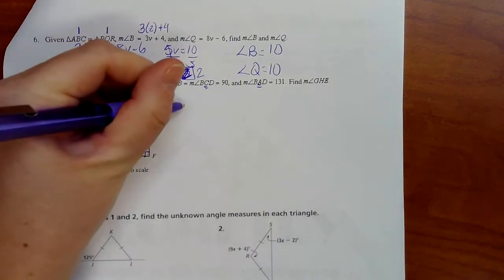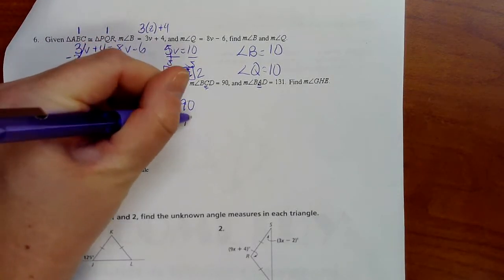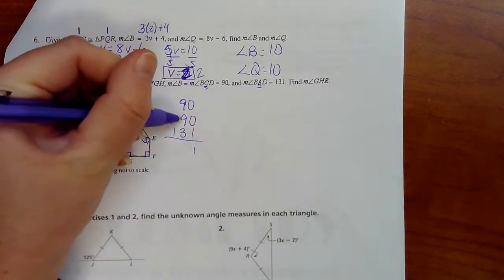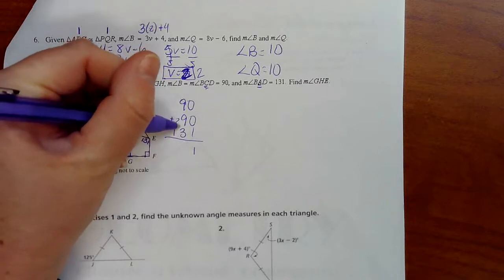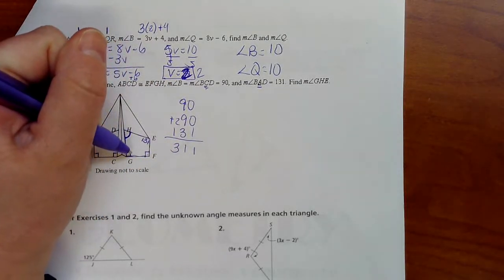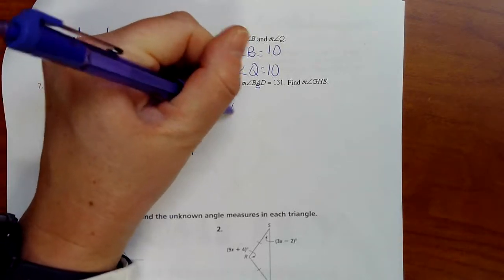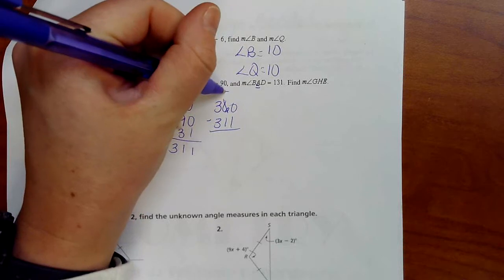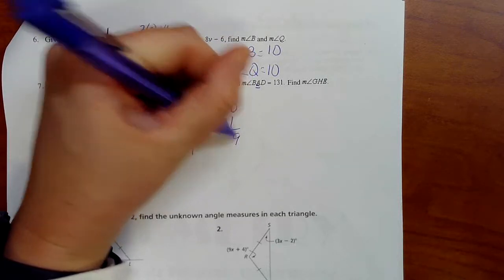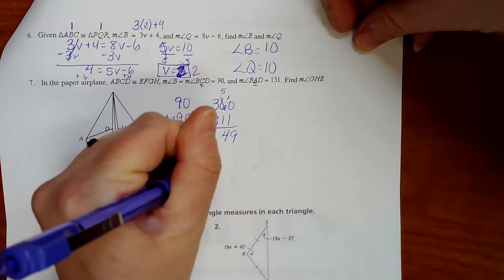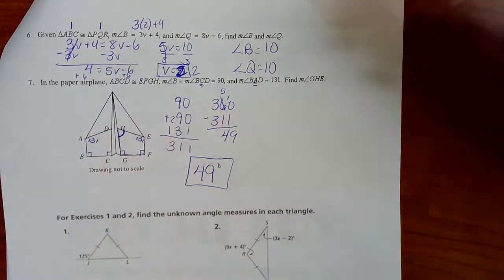So we're going to go 90 plus 90 plus 131. Add them all together. 9, 18, 19, 20, 21, 311. That's what these three add up to, but they need to add up to 360. So take 360 minus 311. Let's see, we got to borrow, going back to elementary school, doing old school math, and you get 49. So the angle is 49 degrees.